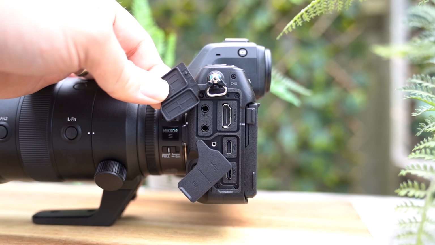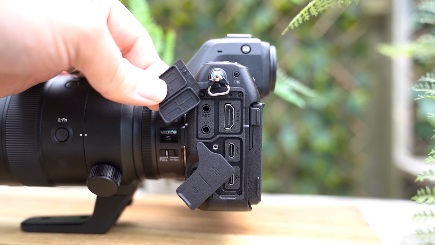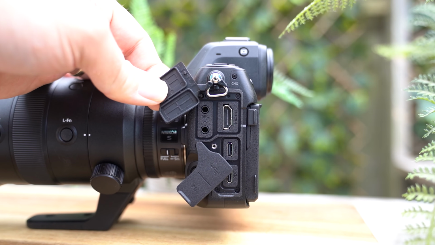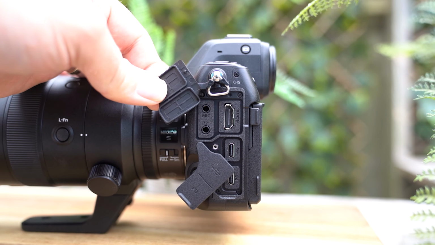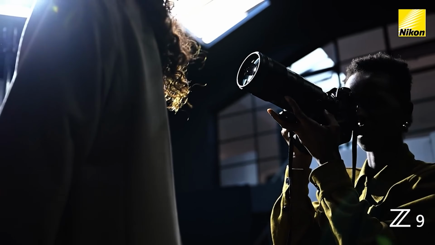The connections are also very slightly different between the two cameras as well. The Z8 has two USB-C connections, so you can actually split it between power and then data. So you can power the camera via one of the USB-C slots, and then either transfer data via the other one, or you can leave that free for an accessory that uses USB-C as well. Whereas on the Z9, you have an Ethernet or a LAN port as well. So that's quite useful. You can replicate that on the Z8 by using a USB-C to Ethernet adapter. But that kind of just depends on what's going to be most useful for you.